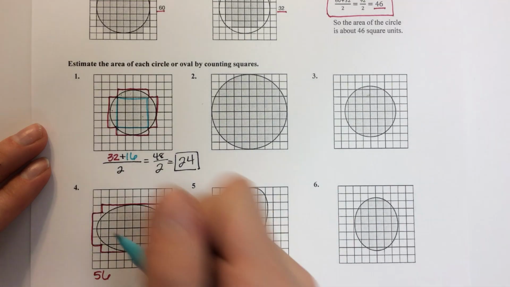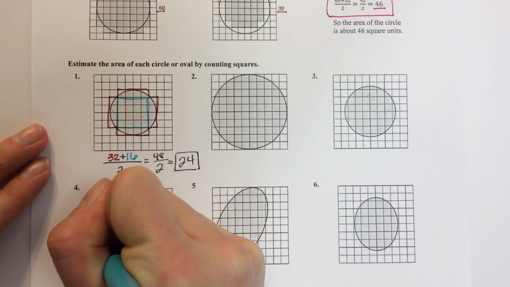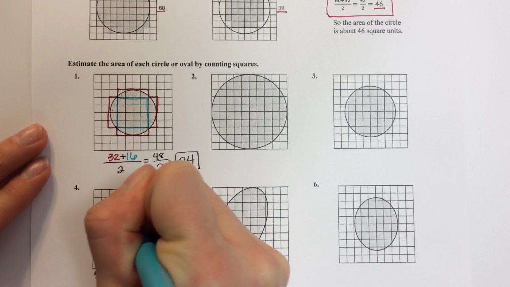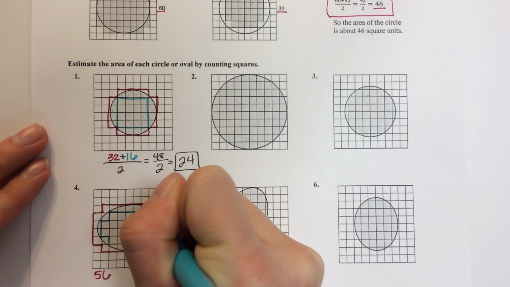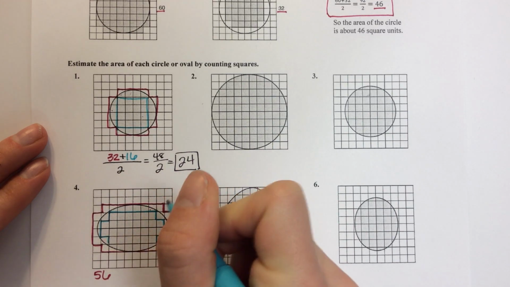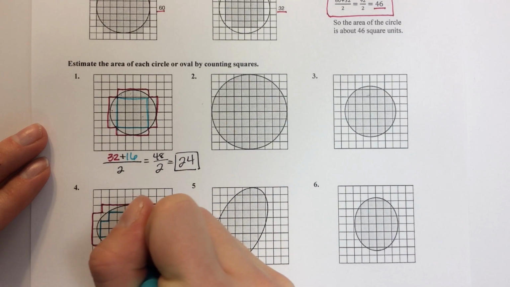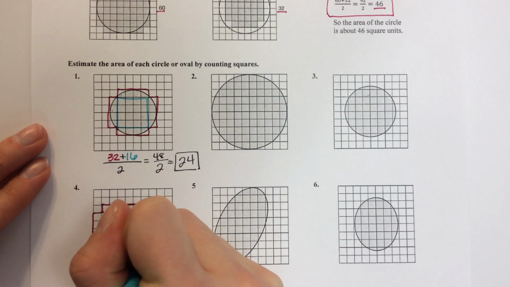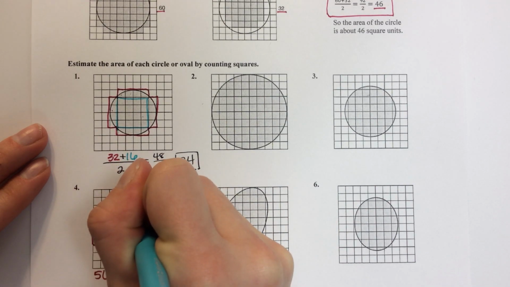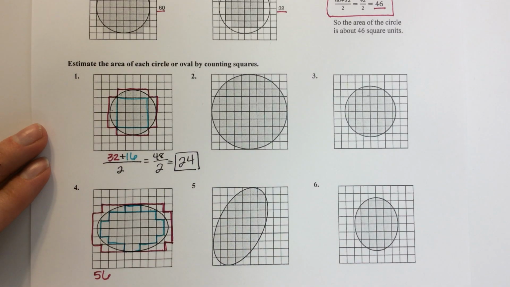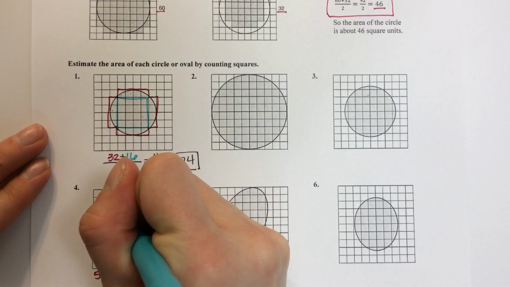So now we're going to count the ones that are full squares inside of the oval. We could probably count these top 2. Can y'all see my blue?